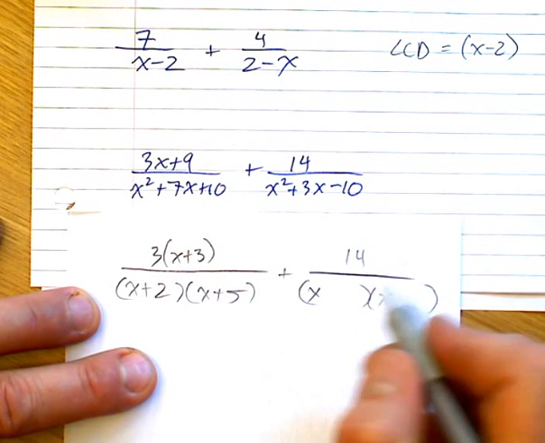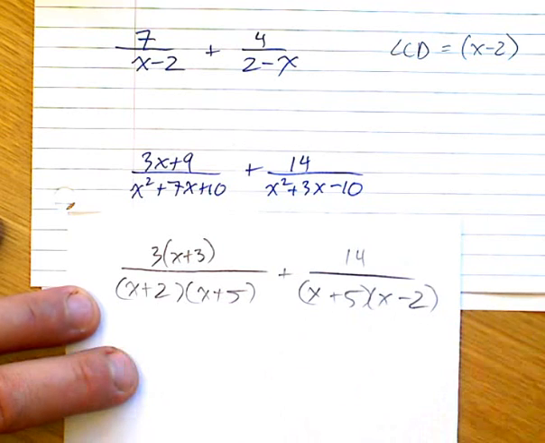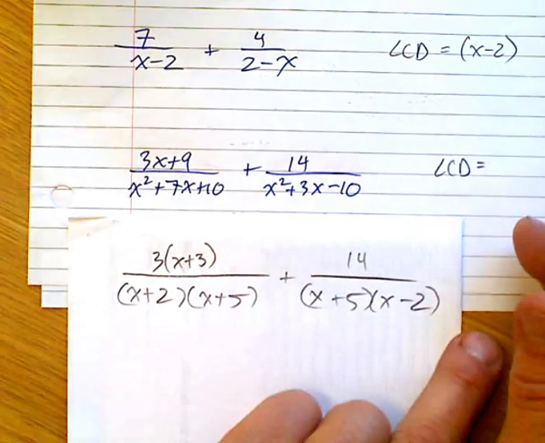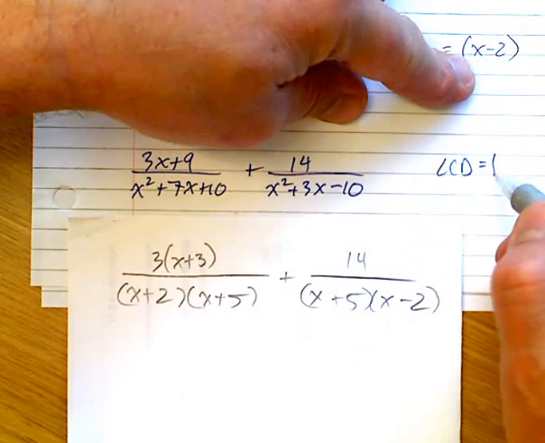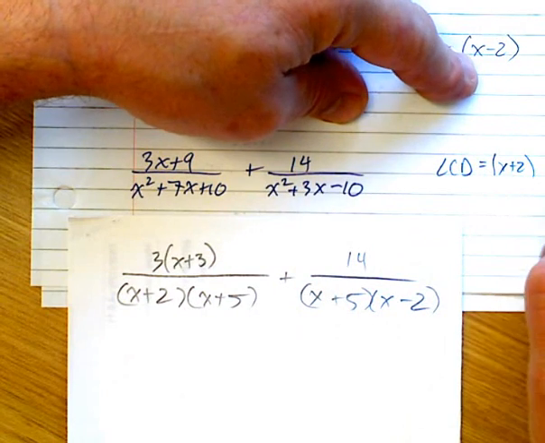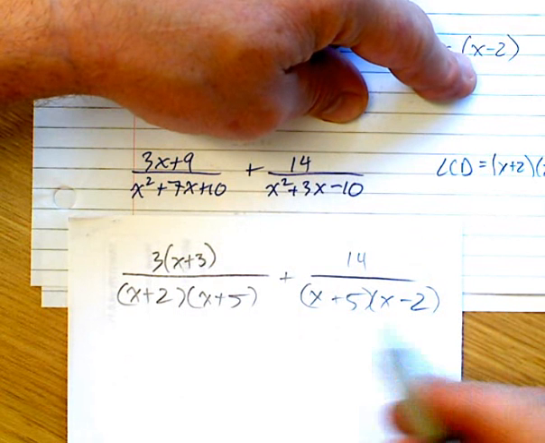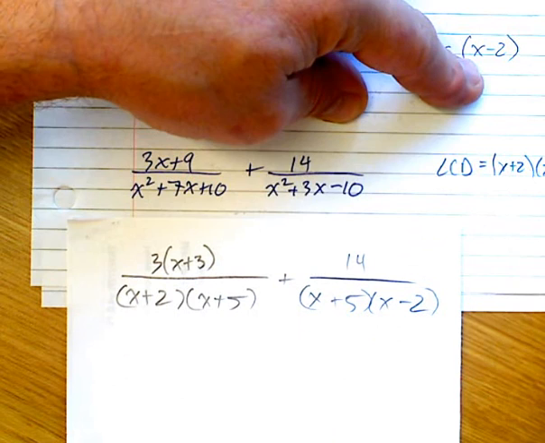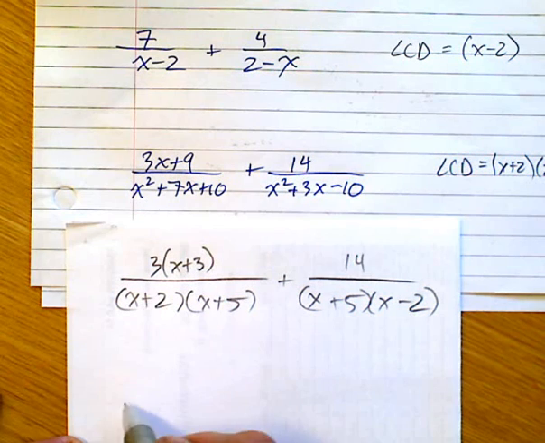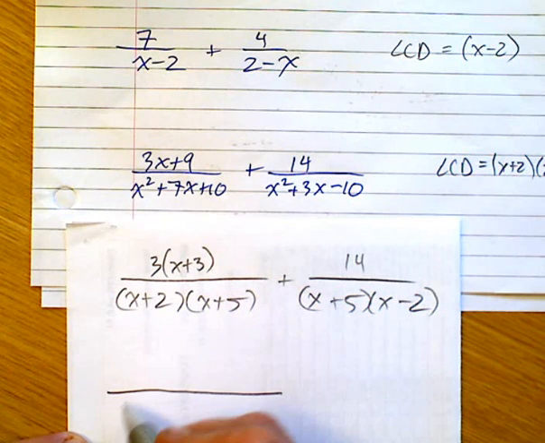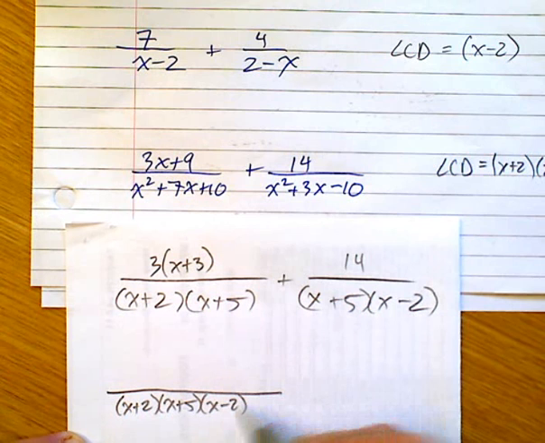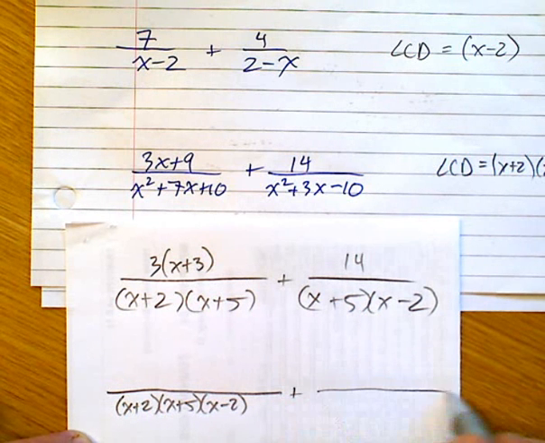So I'm going to look at an LCD here. X plus 2, yep, got to put an x plus 2 in. X plus 5, yep, got to put an x plus 5 in. X plus 5 already there. X minus 2 not there, got to put it in. Boom, done. So my common denominator now, holy, this is going to be a long one. X plus 2, x plus 5, x minus 2, plus x plus 2, x plus 5, x minus 2.